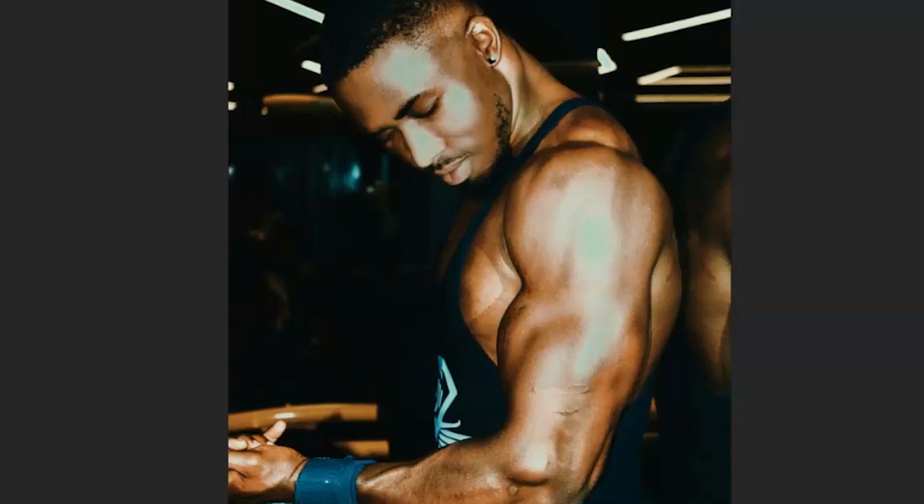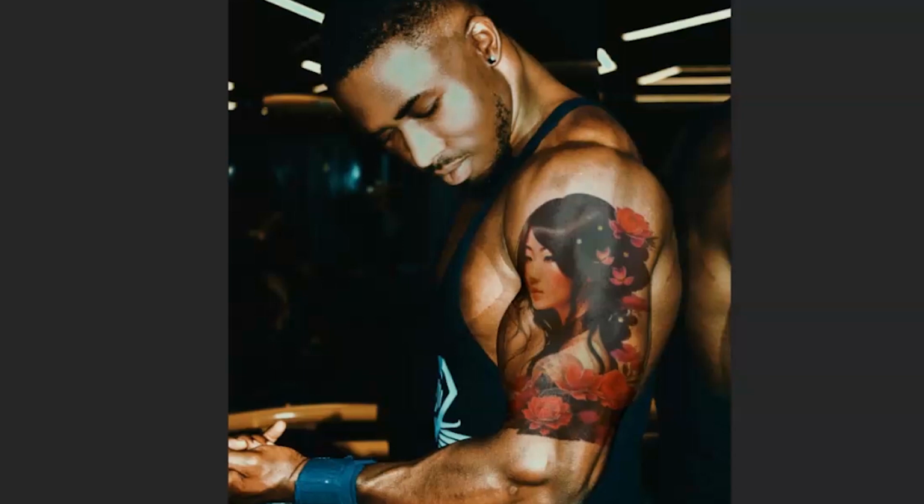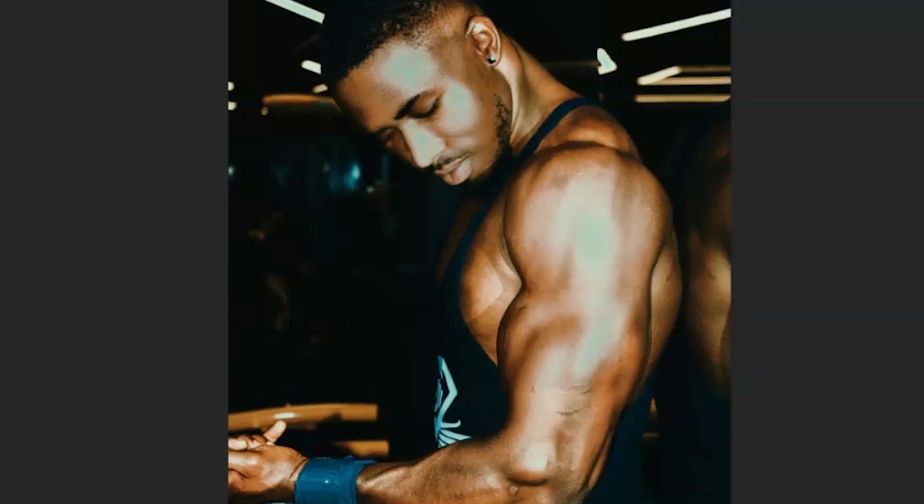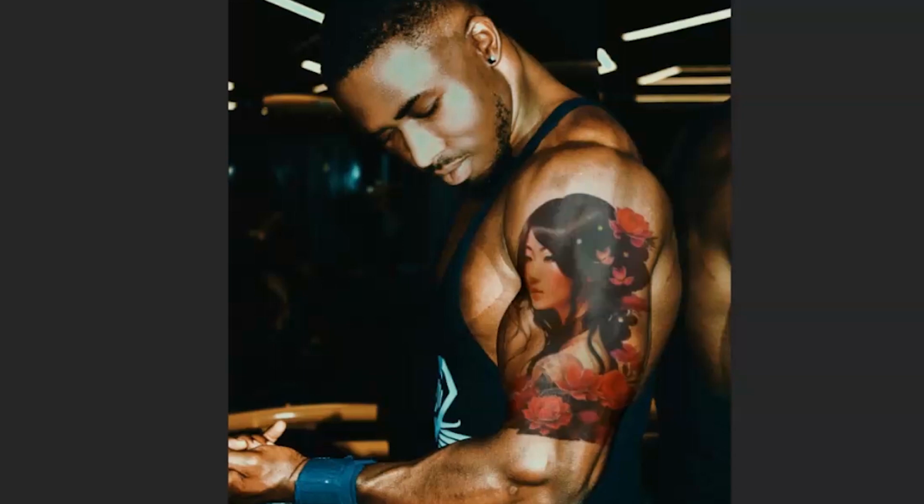Hello guys! For today's video, I'm going to show you how to put tattoos on skin in Photoshop. And also, we will dive deeper into applying a layer on another layer, applying some blur effects, changing blend modes, and adjusting options in underlying layers.